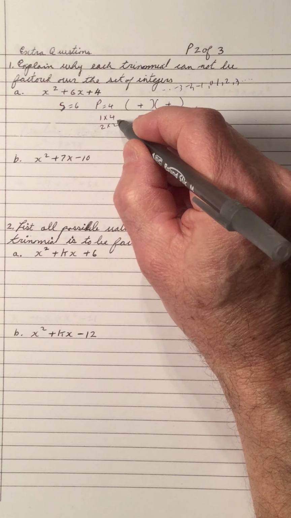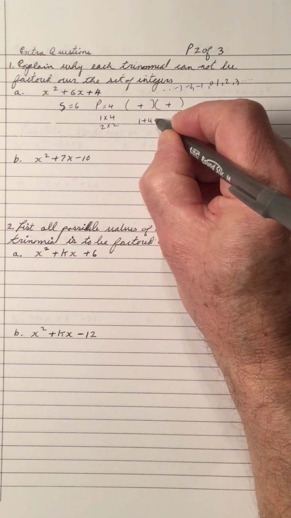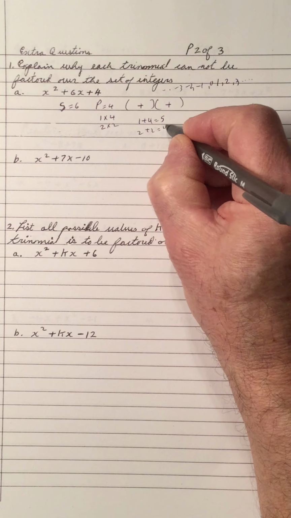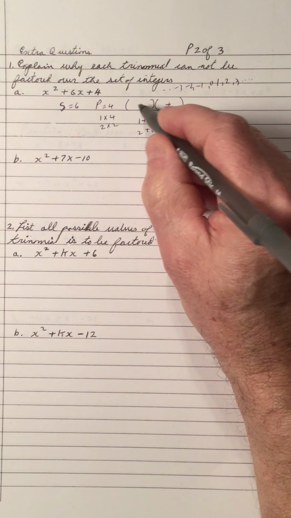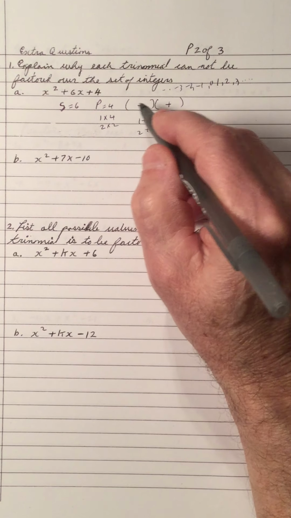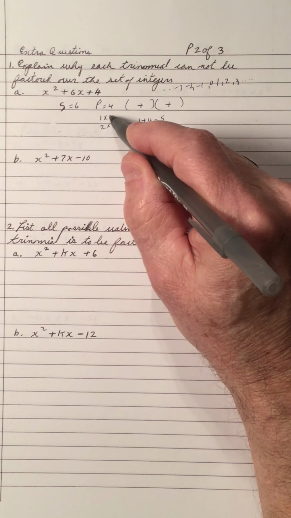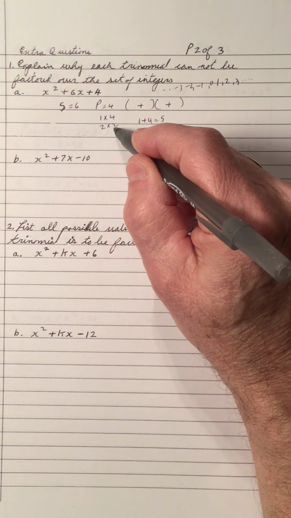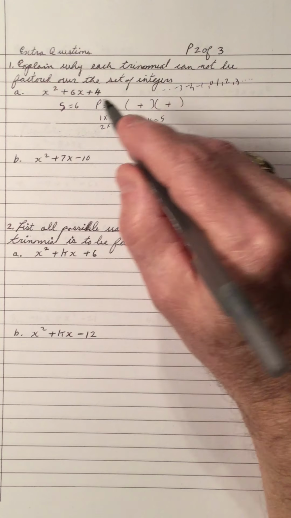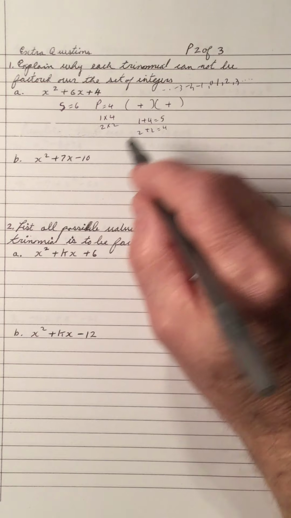But none of these factors work: 1 plus 4 will give me 5, 2 plus 2 will give me a 4. So since the two signs are positive, the factors have to add up. So none of the factor pairs of 4, 1 and 4 and 2 and 2, will add up to give me 6. So note, this cannot be factored over the set of integers.